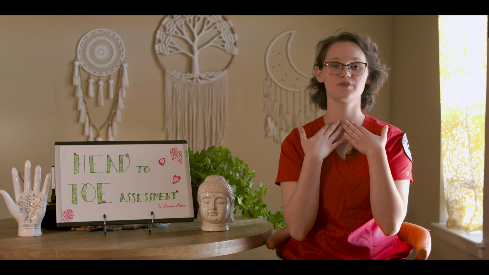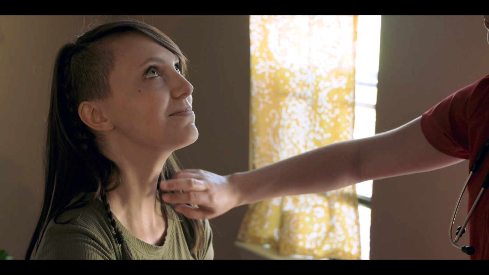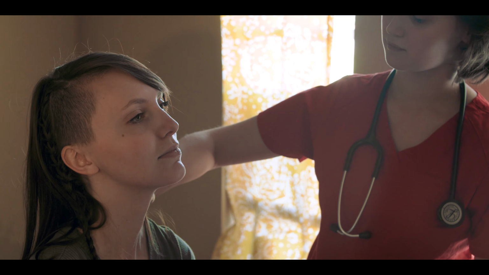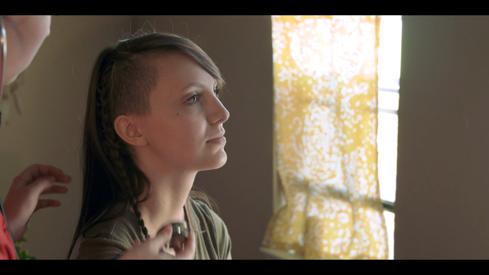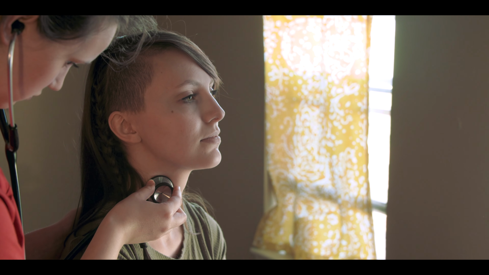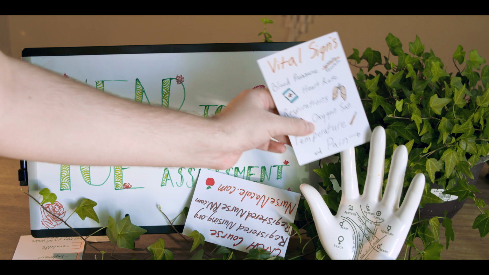As you continue to move down, you're going to check the trachea, make sure that it's midline and that their swallowing reflex is intact. This is very easily assessed by just asking them to swallow and observing their Adam's apple move. You're going to then continue and check the pulses on each side. Do it separately, not at the same time. And you're also going to listen to check for bruit, which I have been told sounds like a whooshing. As we move down to the chest, I'm going to talk a little bit about vital signs.